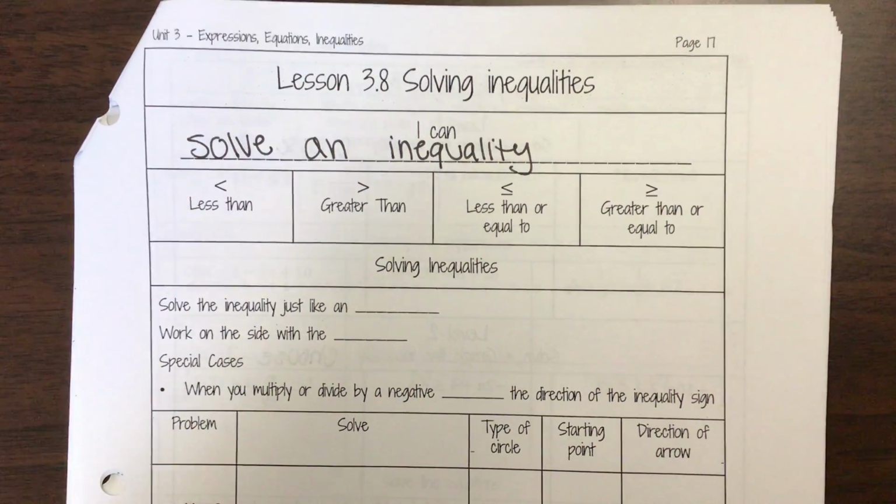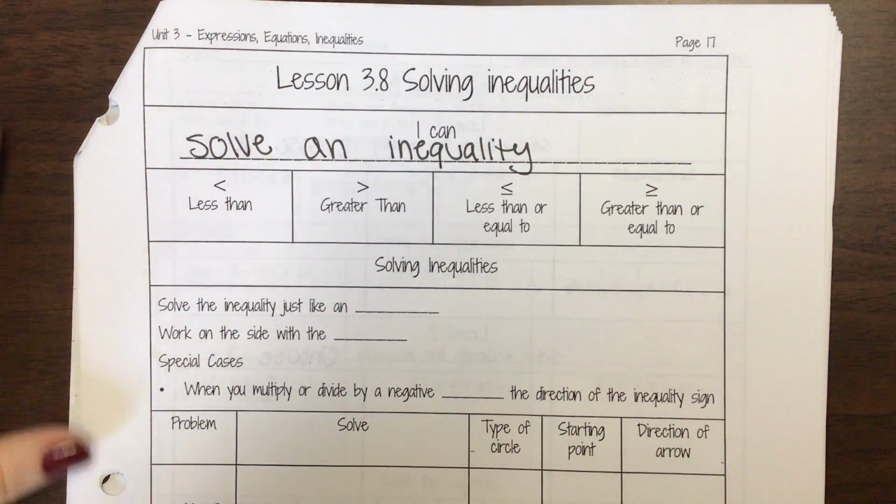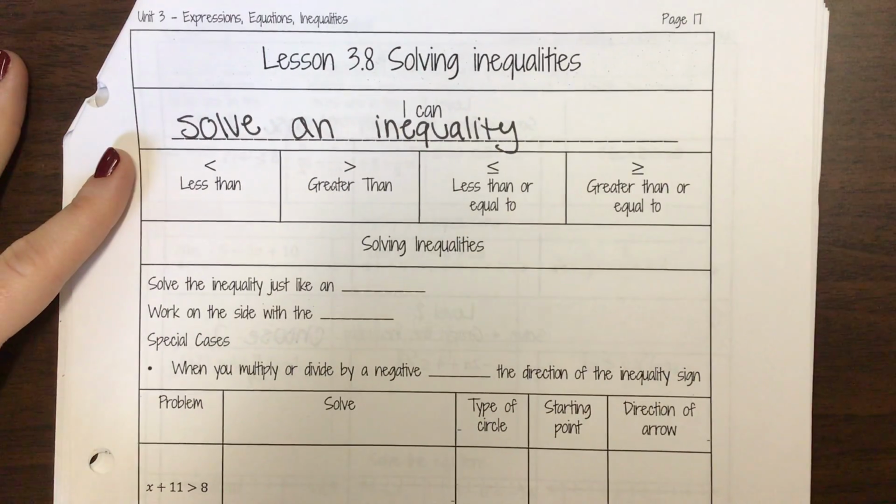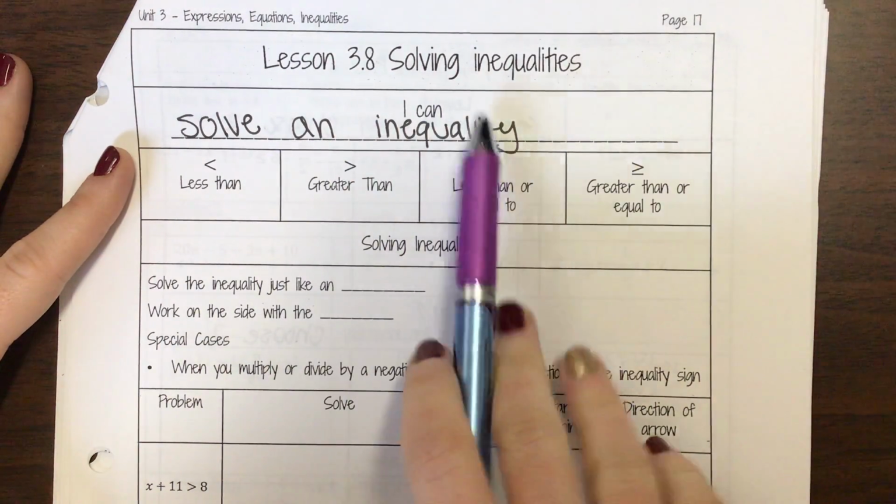Okay, so we're going to talk about solving inequalities. Last time we talked about just graphing them and putting them on a number line, so we're just going to add a layer to that. Okay, so I can solve an inequality.